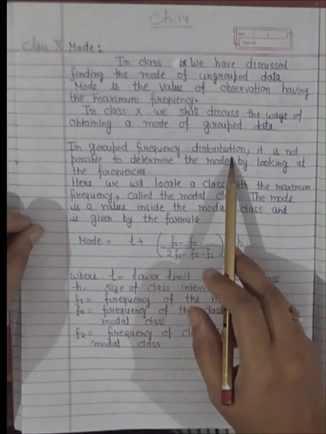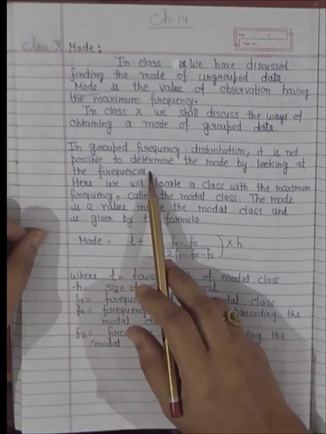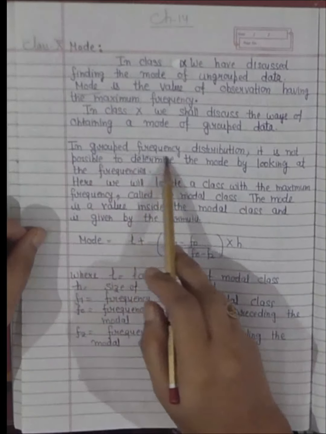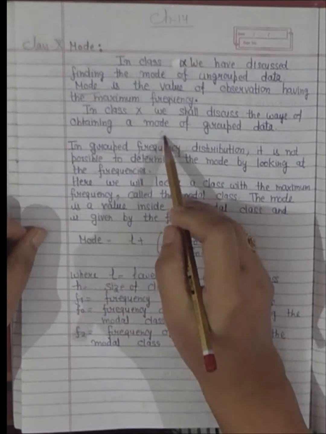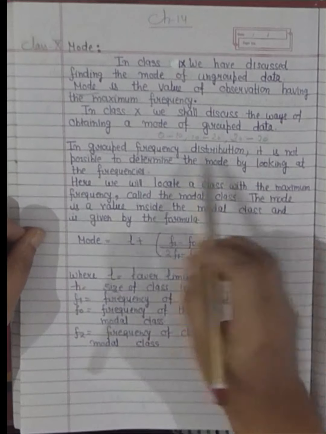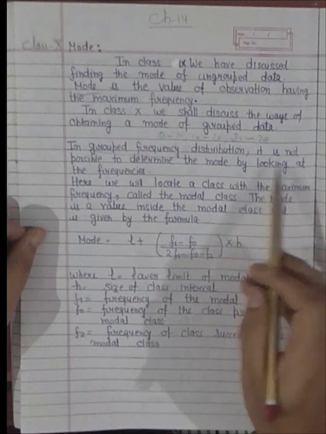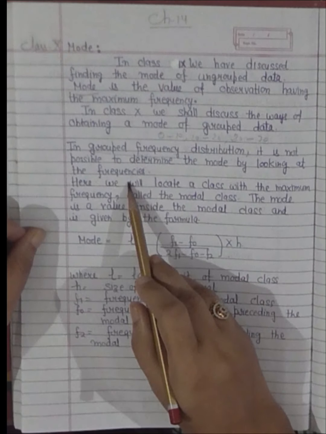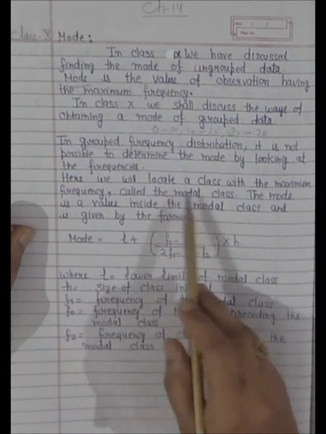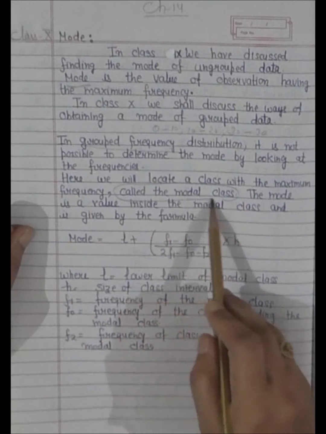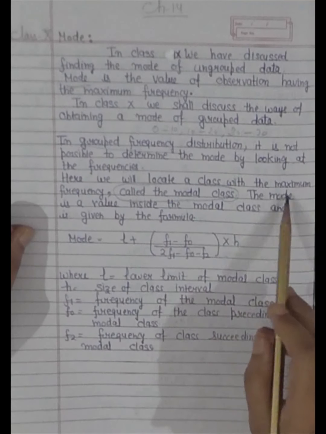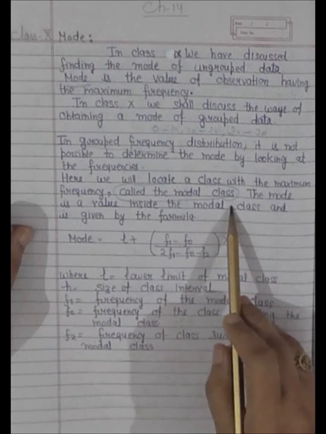In a grouped frequency distribution, it is not possible to determine the mode by looking at the frequencies. It means in a grouped frequency distribution, there are classes, for example 0 to 10, 10 to 20, 20 to 30, like this. So it is not possible to determine the mode by looking at the frequencies. So what will we do here? Here we will locate the class with the maximum frequency, called the modal class. The mode is the value inside the modal class.